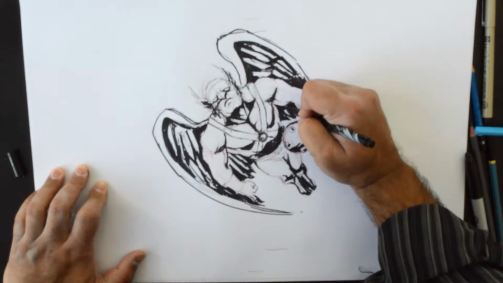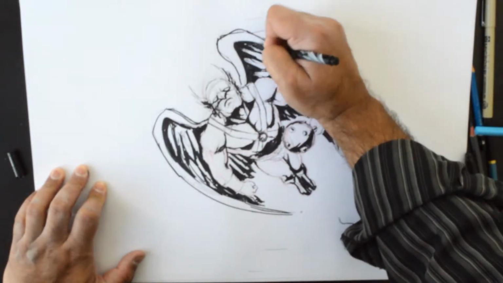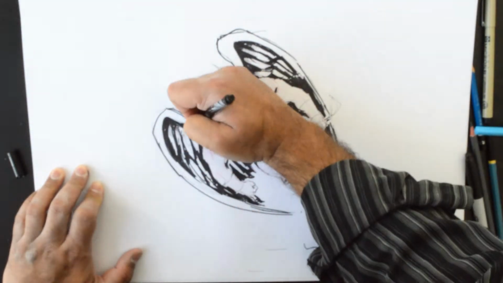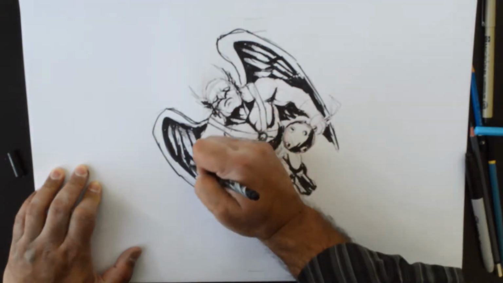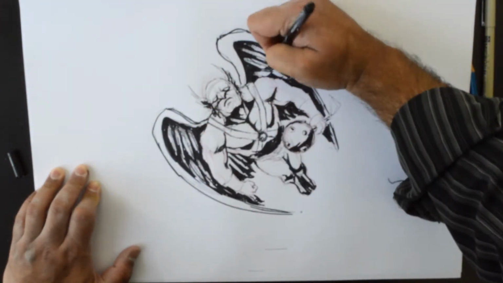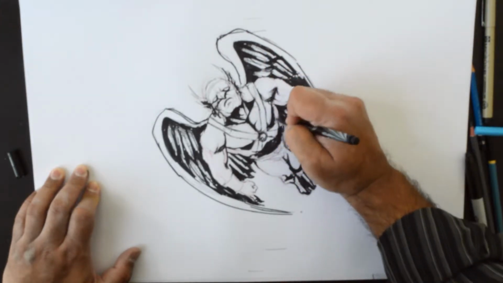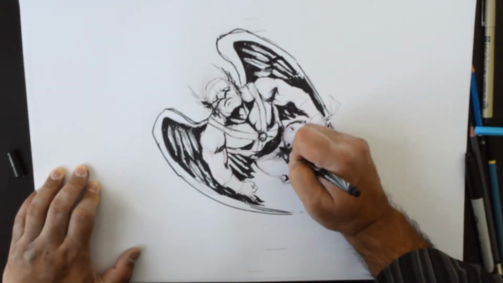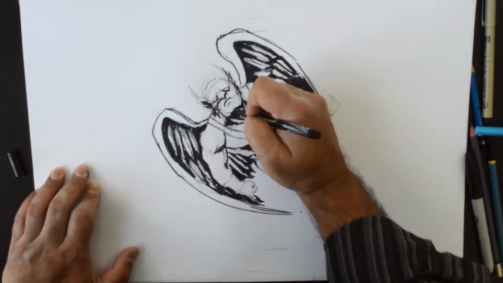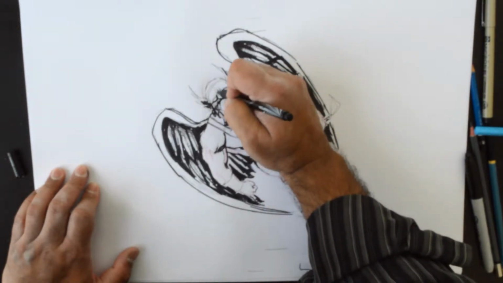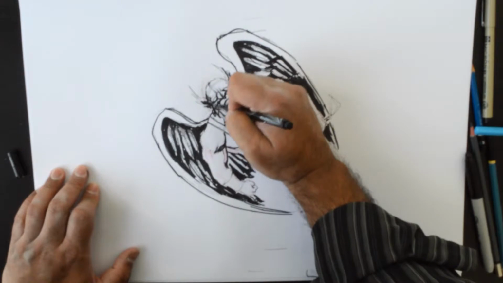This is why usually at conventions they have this brushed marker that they just run in one direction and the other, and get some feathers going for this guy. But that doesn't always have to be the case.